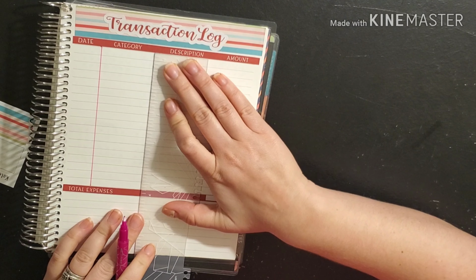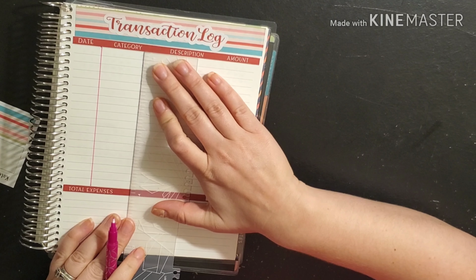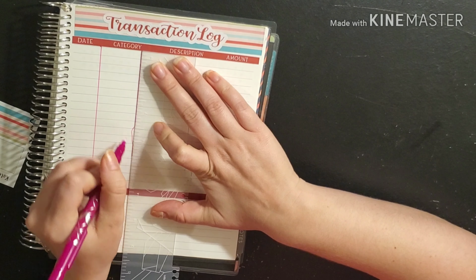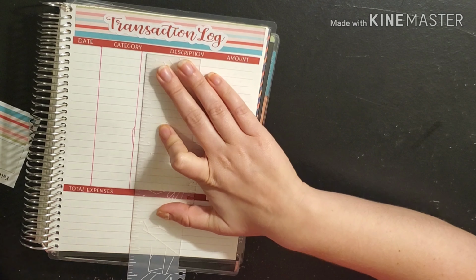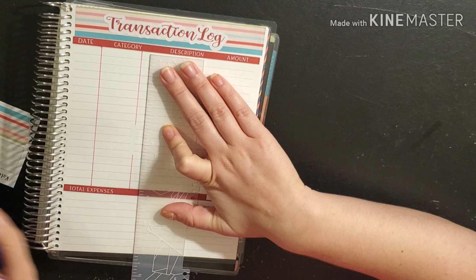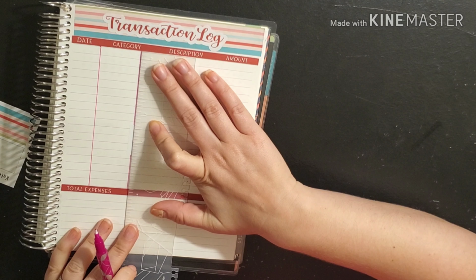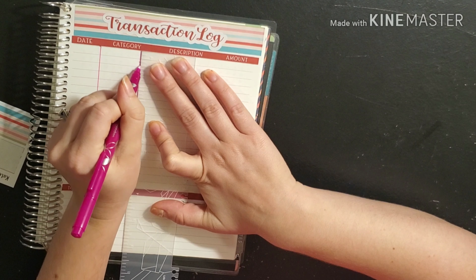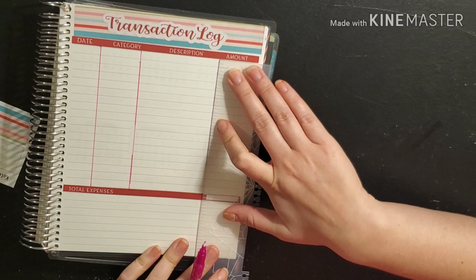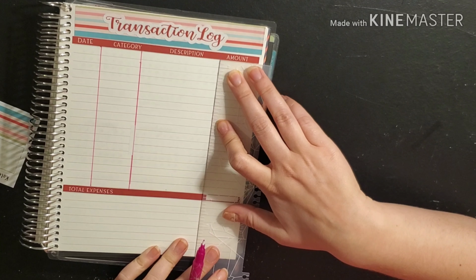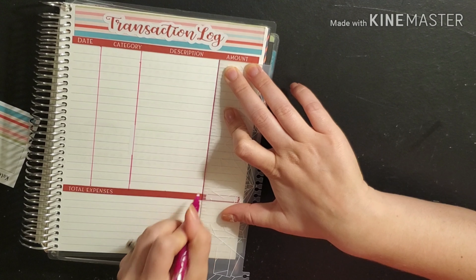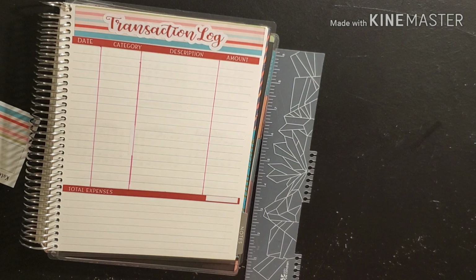Alright. See, categories we don't need a big space for. But nothing goes in the way. Okay, and then the amount don't need too much room, so we'll leave most of it for the description so I can give a good description on what I spent money for.